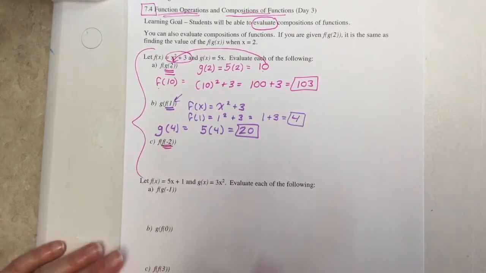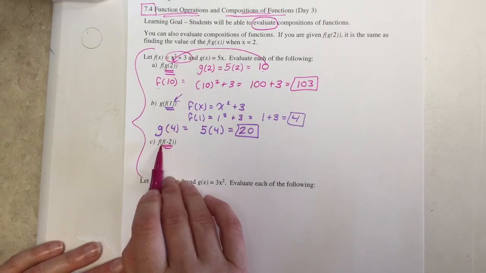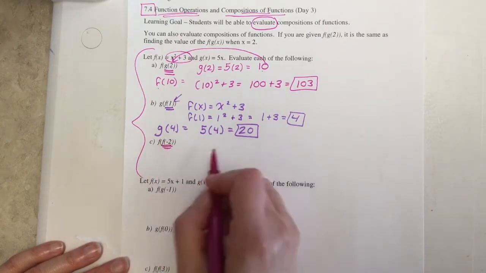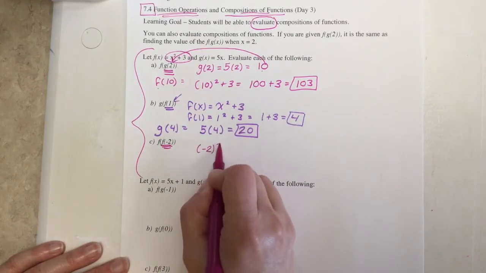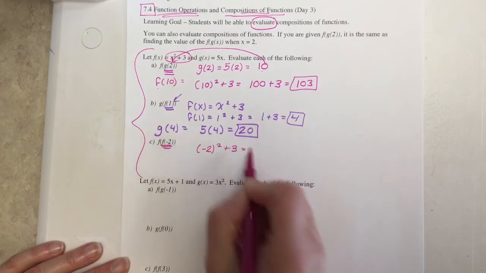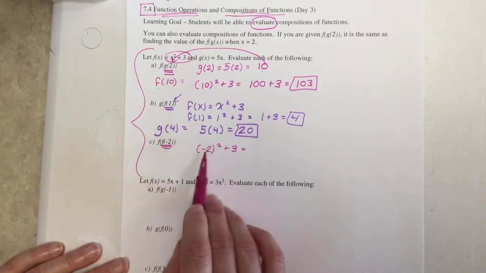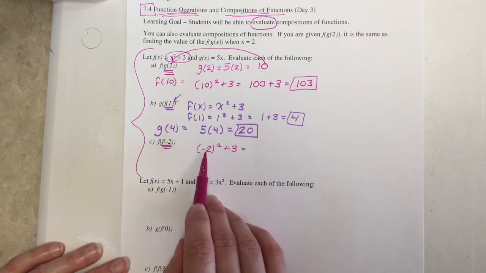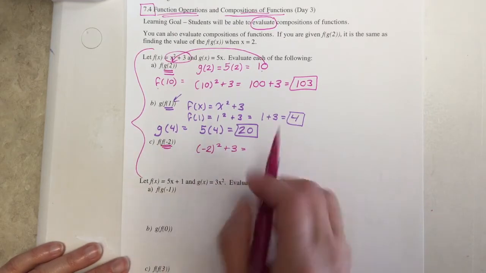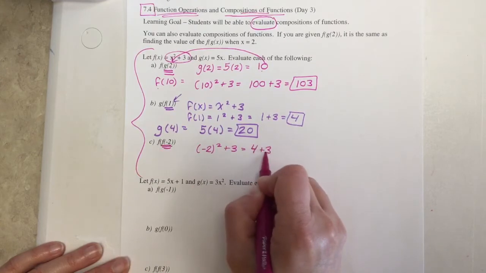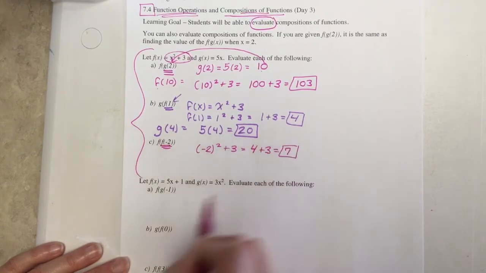One more with these functions. Inside parentheses first, take the f function, replace the x with a negative 2. So negative 2 squared plus 3. Remember, if you square a negative, you will end up with a positive because negative times a negative is a positive. Negative 2 times negative 2 is positive 4. 4 plus 3 is 7.